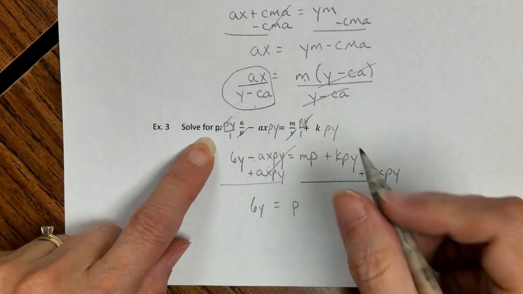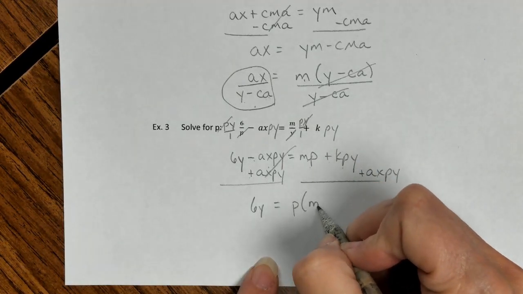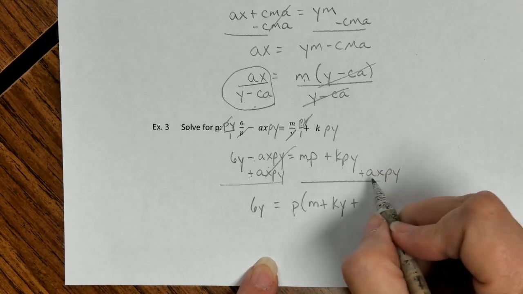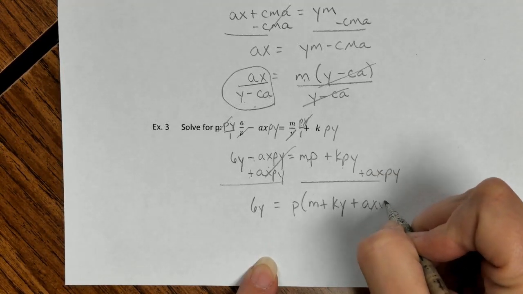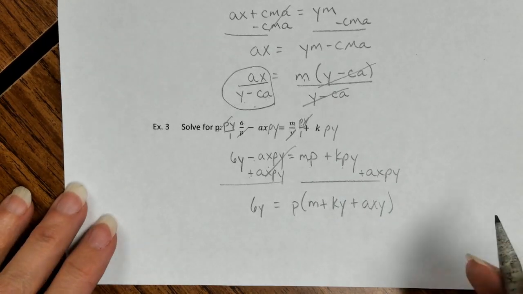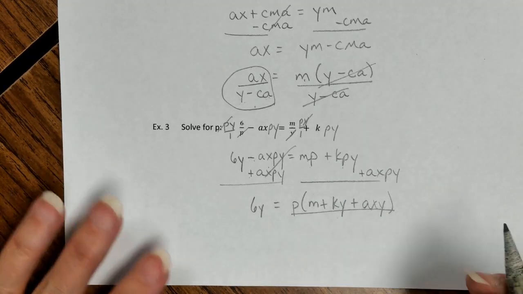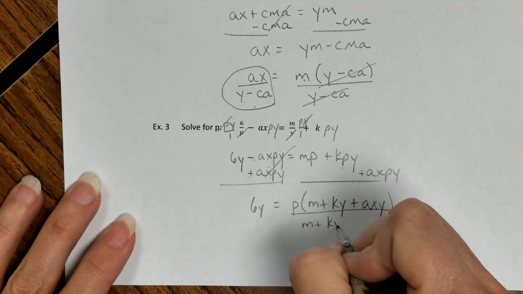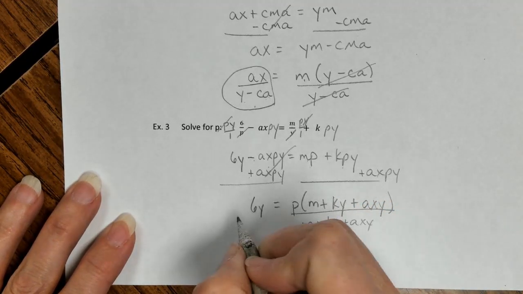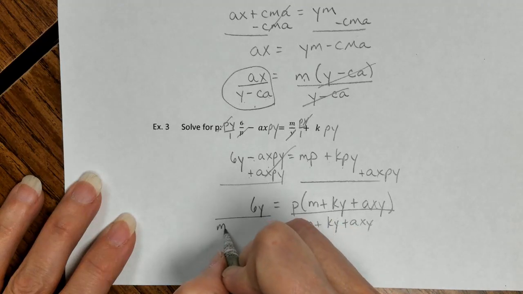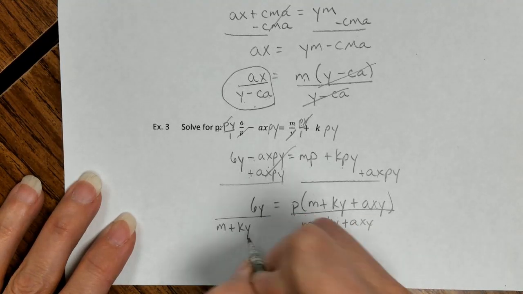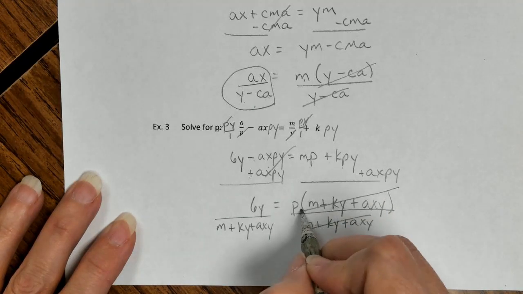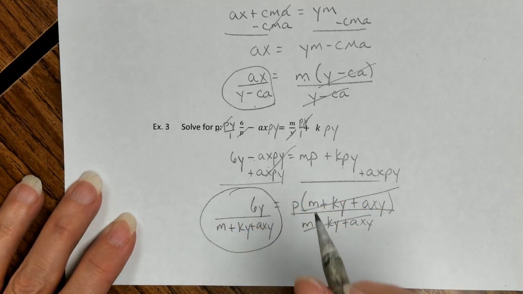So p, and then from here we have an m, from here we have ky, and then axy. Then, again, divide both sides by the coefficient of p, so m plus ky plus axy. Those cancel, p is by itself, it equals this.